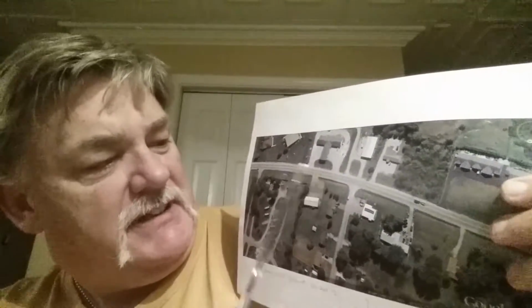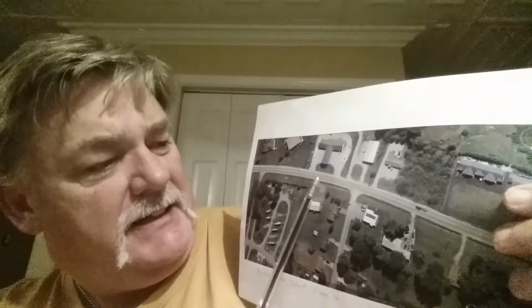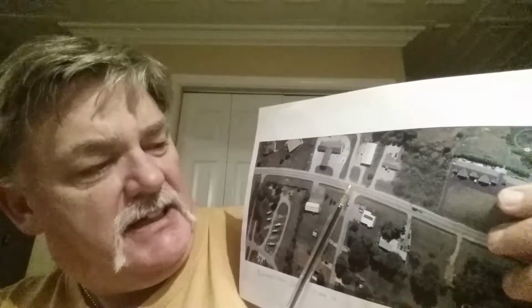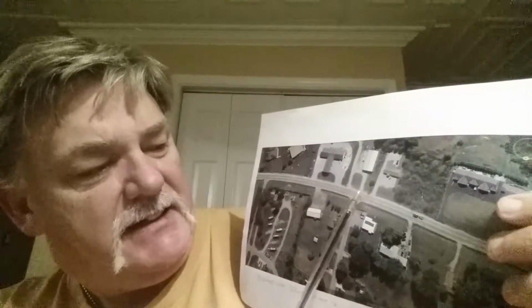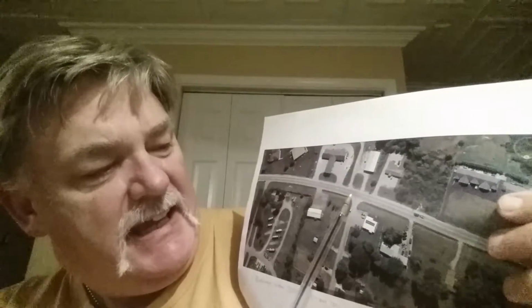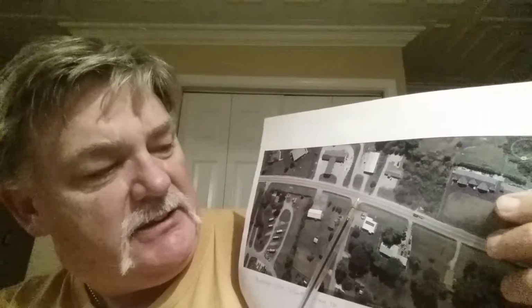But if you notice, if you draw a straight line, she impacted Allyn roughly in this area right here. The police are saying that the impact happened here. And I'll show you why that couldn't have happened.